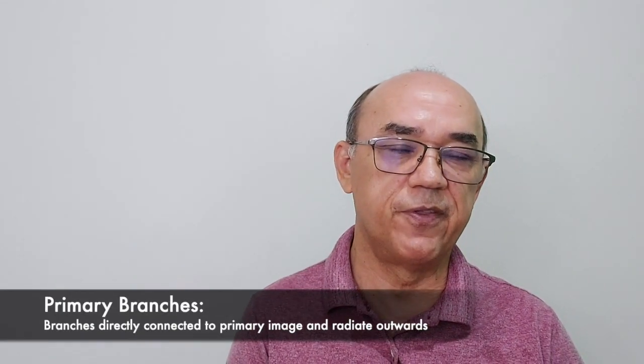I think you've seen that from the main image, some branches radiate from the main image, just like the spokes of a wheel. So the branches that are directly connected with the central image, we call primary branches, and they are the details of the information.